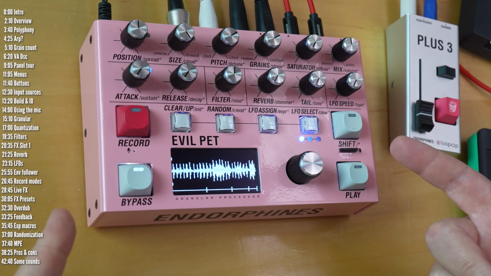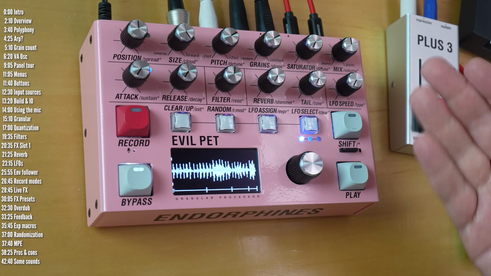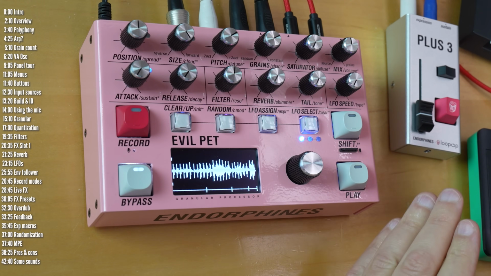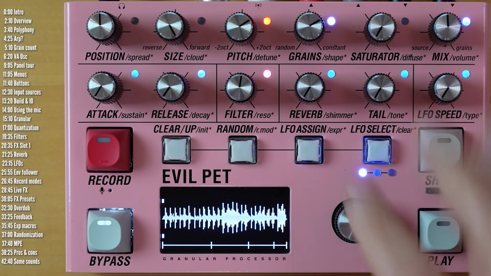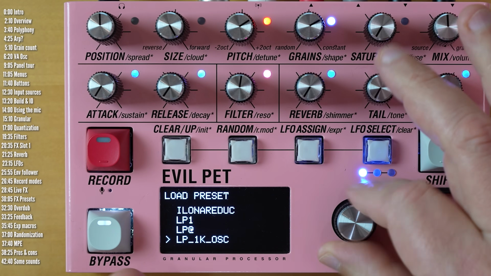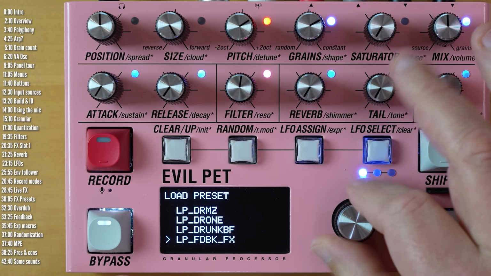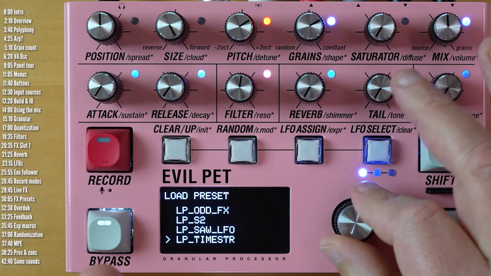Okay, let's take a look at pros and cons for EvilPet, and I'll start with the pros. Setting features aside for a second, the complete package here is something that's very easy to get carried away with, as is evidenced by the number of presets that I created here. As I was taking a look at this, there are quite a few here.